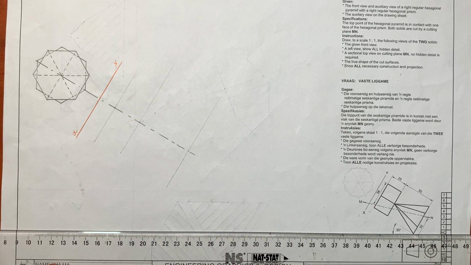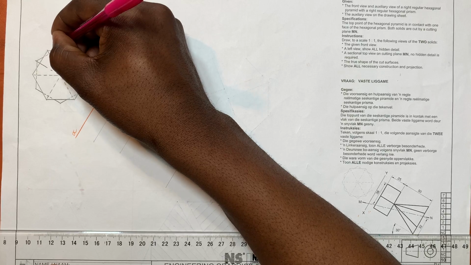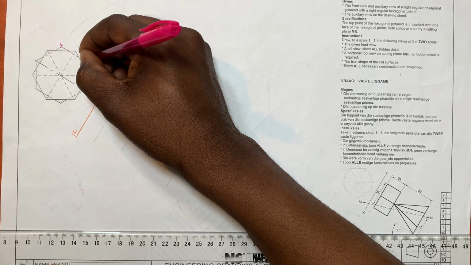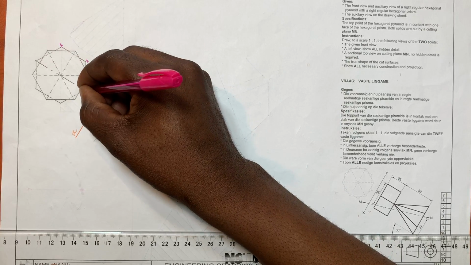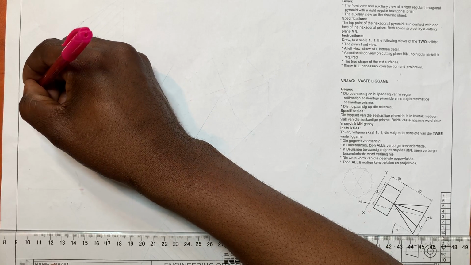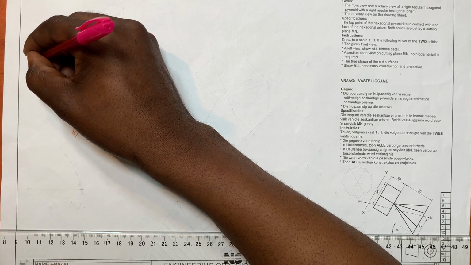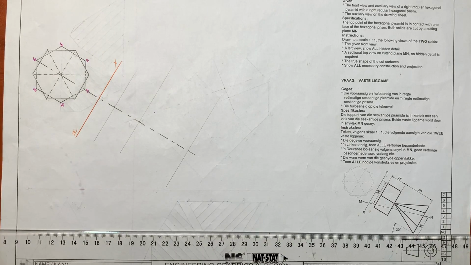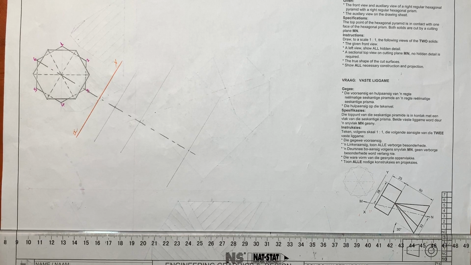You understand? It's going to be simpler and more understandable if we number our points of both of these auxiliaries. So I'll decide to say let it be point 1 this one, 2, 3, 4, 5 and 6. So I'm having a 1, 2, 3, 4, 5, 6 hexagon, isn't it?